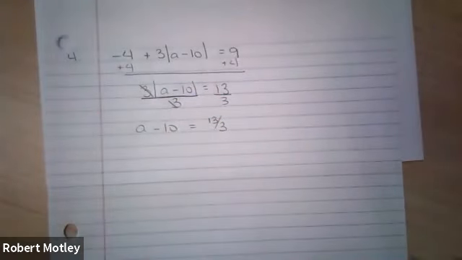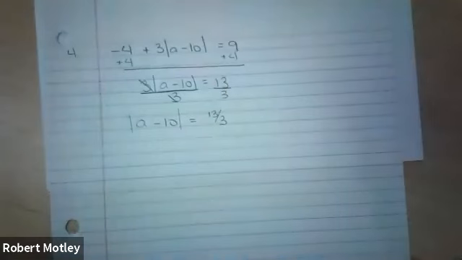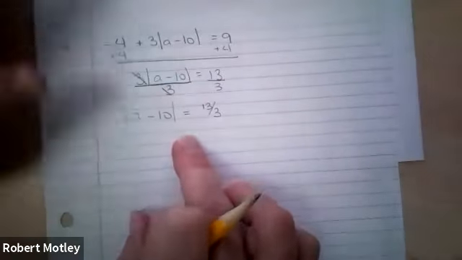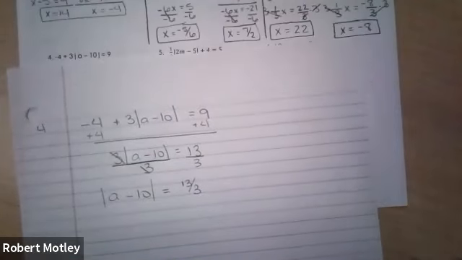Okay. You with me so far? Now, don't forget I had my absolute value. So now this looks like what we've been doing. We have now gotten the absolute value by itself. So that was goal number 1. All right.